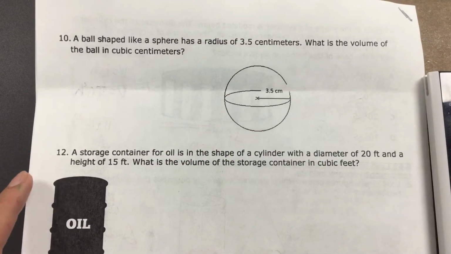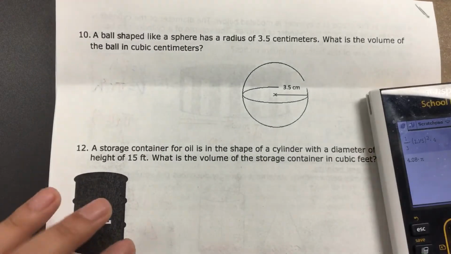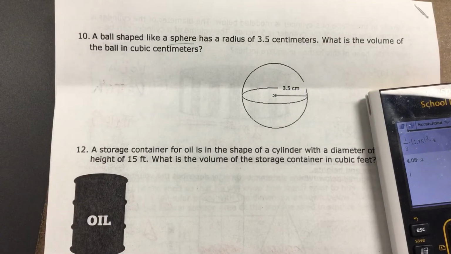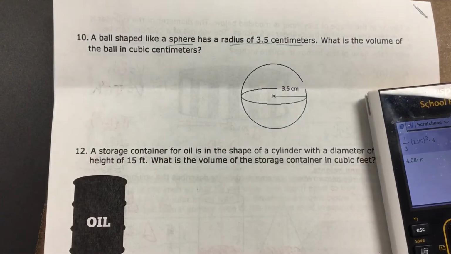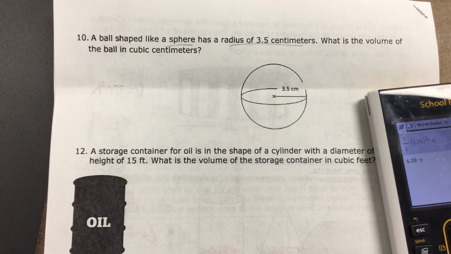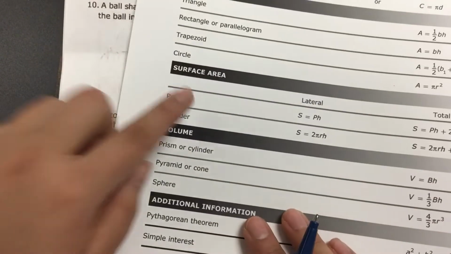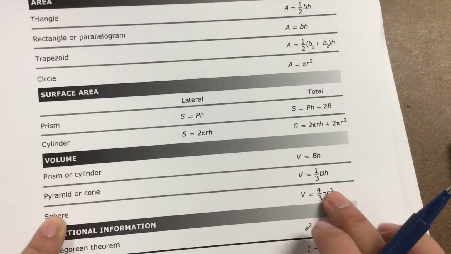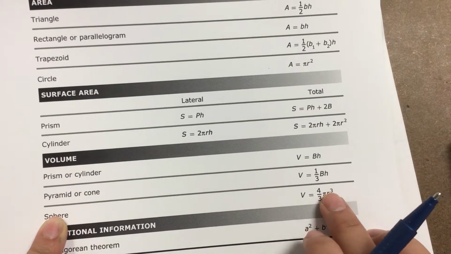Let's go ahead and look at this one. A ball is shaped like a sphere, so I know the shape of the solid, and has a radius of 3.5 centimeters. So I also know the radius. What is the volume of the ball in cubic centimeters? So volume, sphere, 4/3 pi r cubed. The only number that I need to use this formula is r, so the radius.